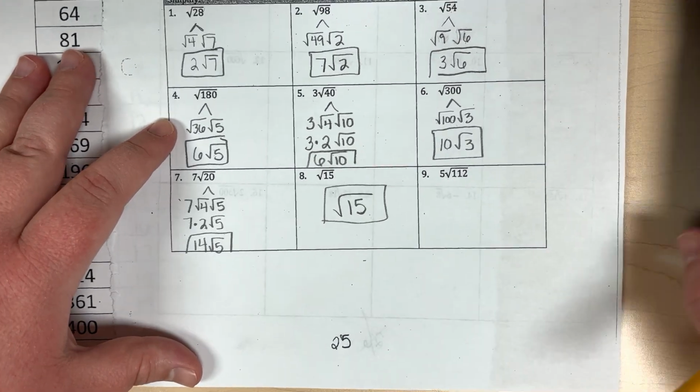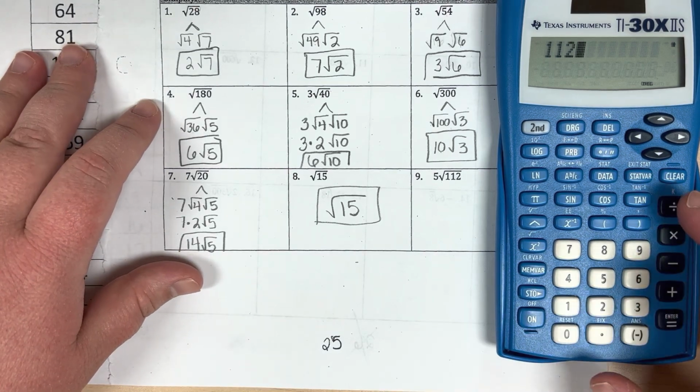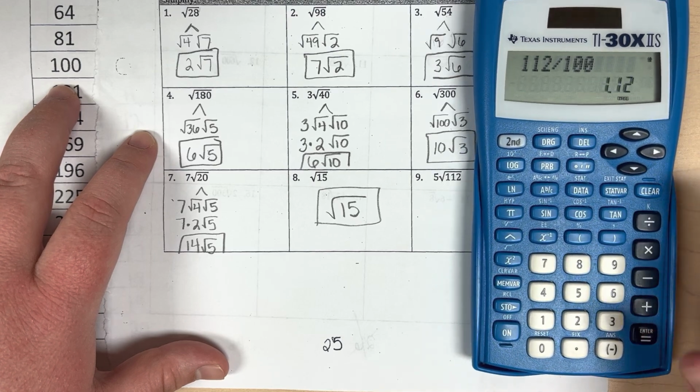All right, then the last one is the square root of 112. I don't know that one off the top of my head, so let's go ahead and do some division. It's not going to be divisible by 100.